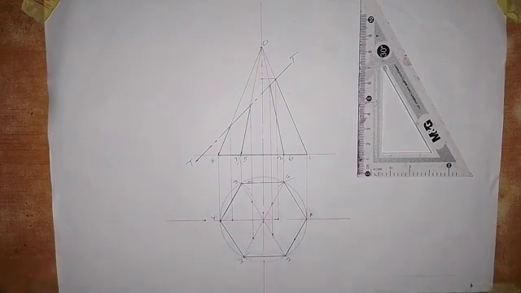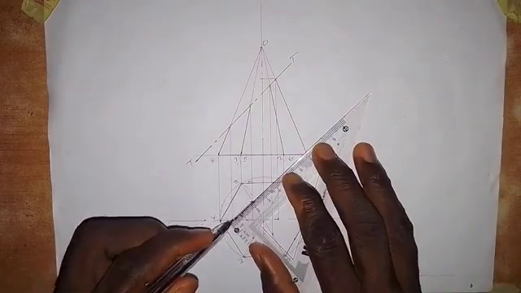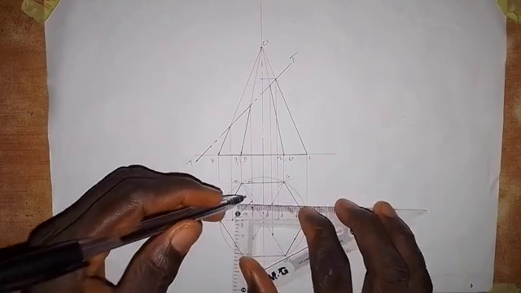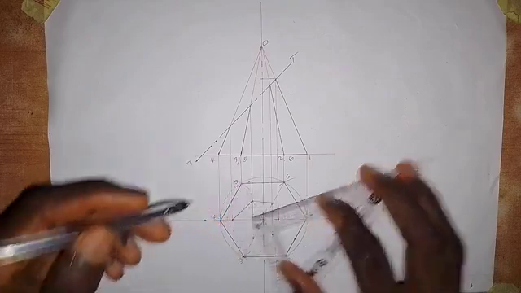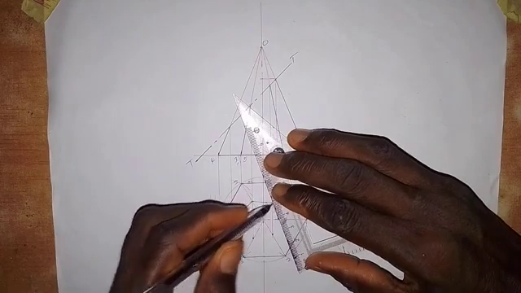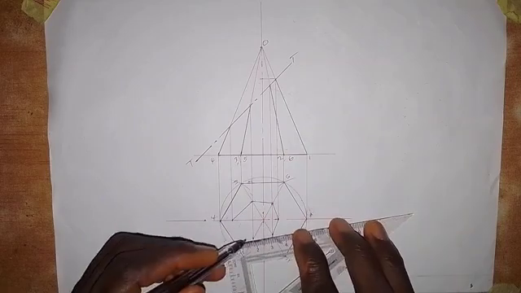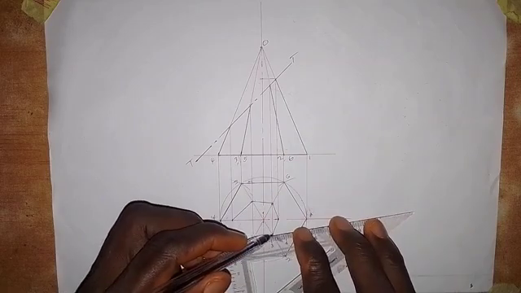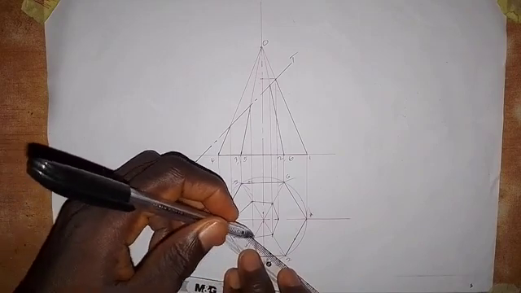So we are going to join these points together. Connect these 2 points together and connect these 2 points. Okay, so we connect these 2 points, and then we connect these points, connecting this also, and then we connect it together with this.